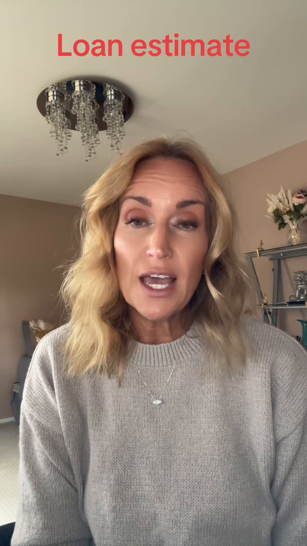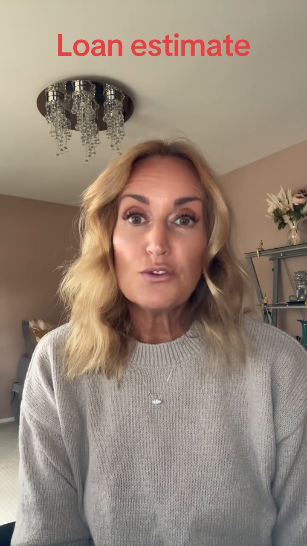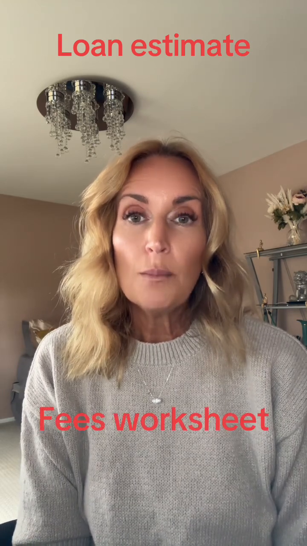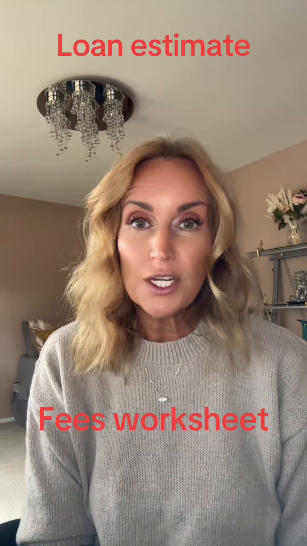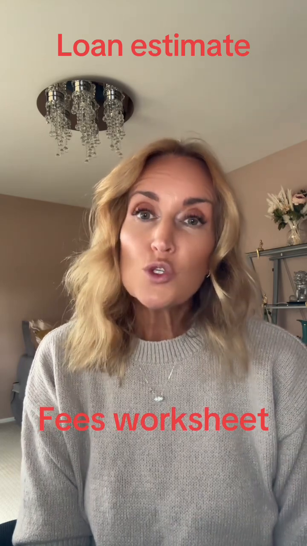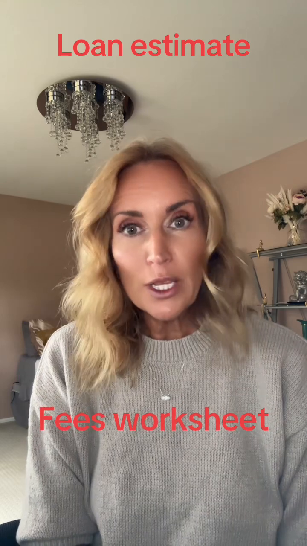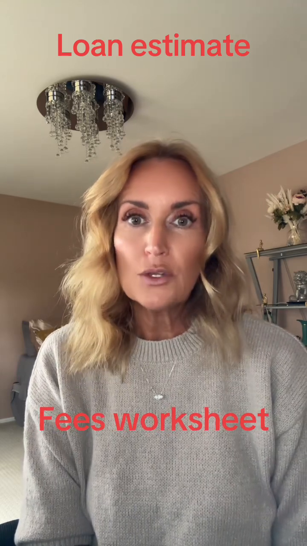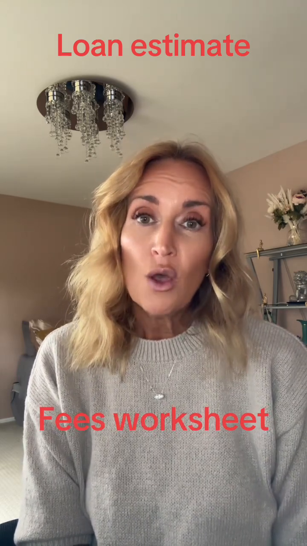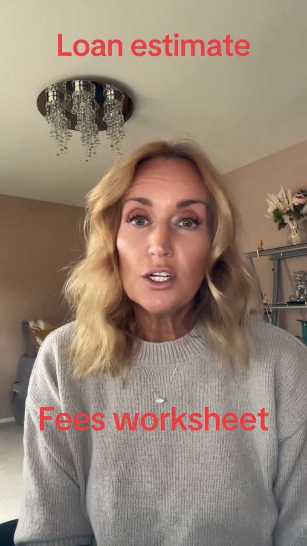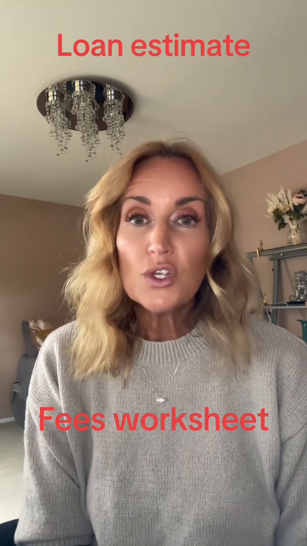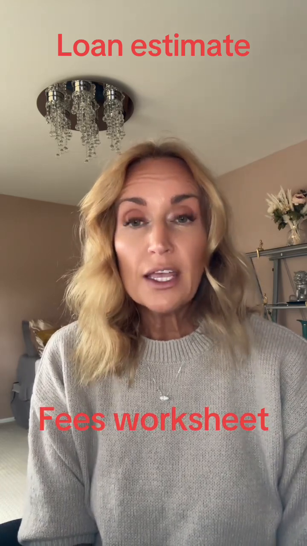In addition to that, it's going to have some of those fees delineated. But there's also a fees worksheet, and that worksheet will show you just the fees, and it will give you exactly what you're being charged for and why. So the closing costs will have to show if there are title related fees, if there's a lender fee, and what that includes.